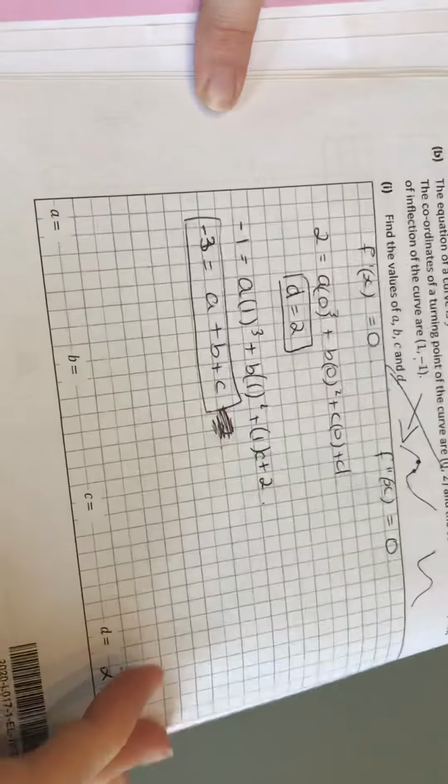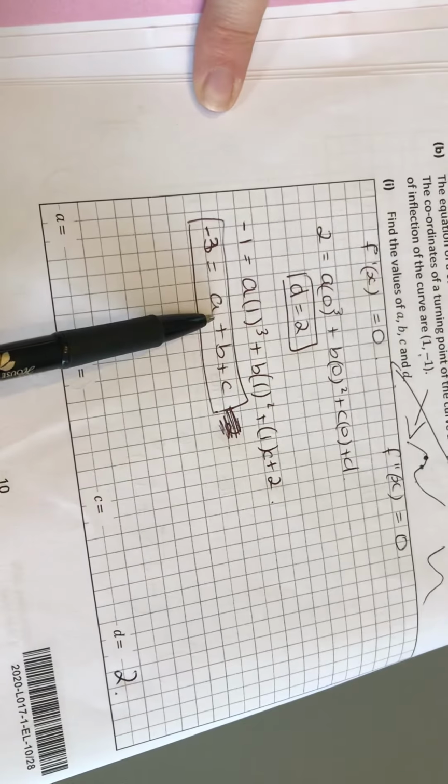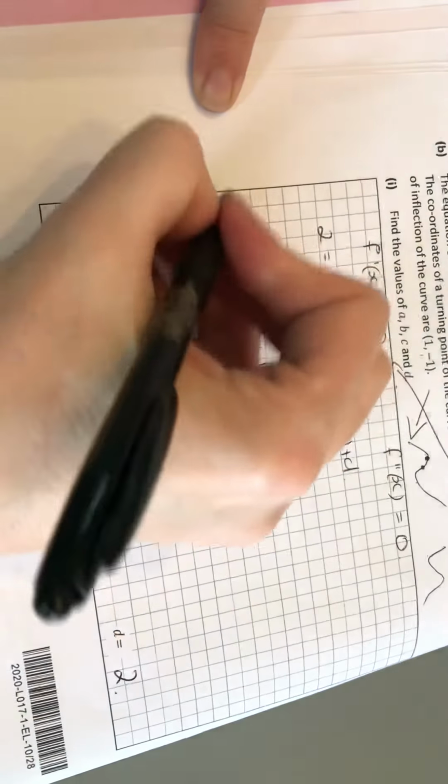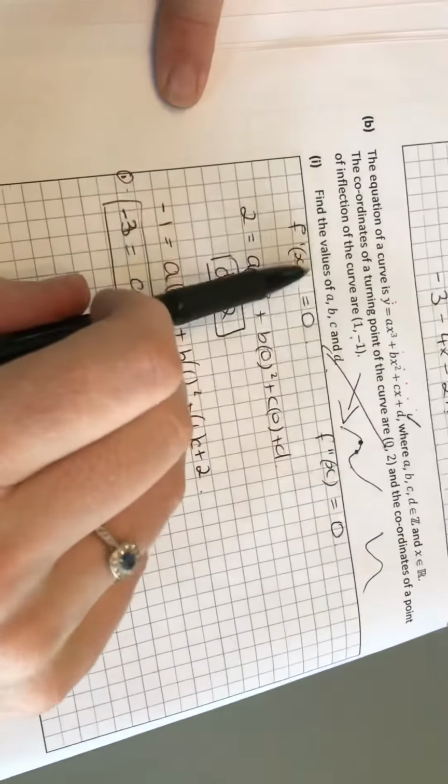Just trying to save myself a little bit of space there. Looks like a simultaneous equation. 3 equations, 3 things missing. I only have 1 there. So let's just see. There's my first one. I don't know. What else do I know?